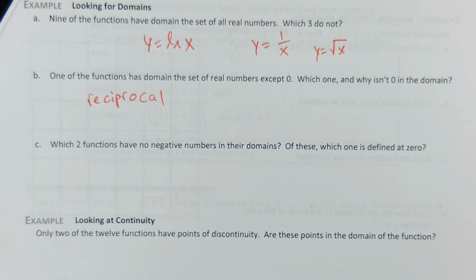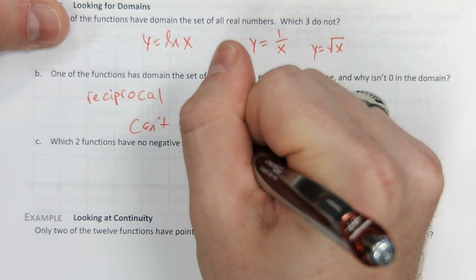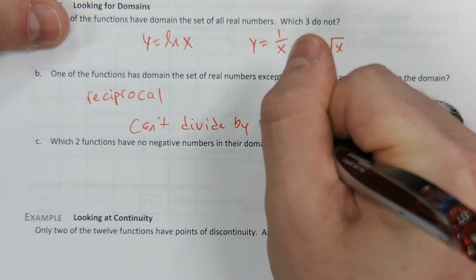Yeah, because the denominator can't be 0. You can't divide by 0. Duh. That's why.